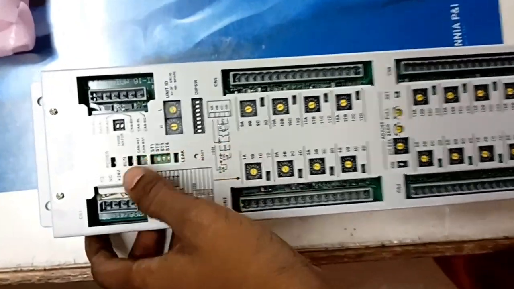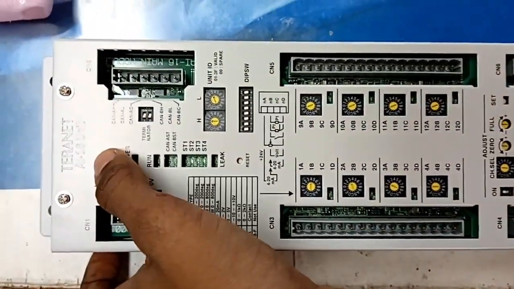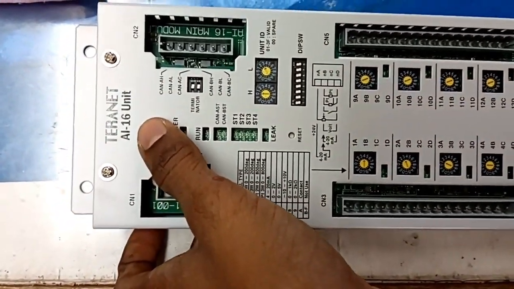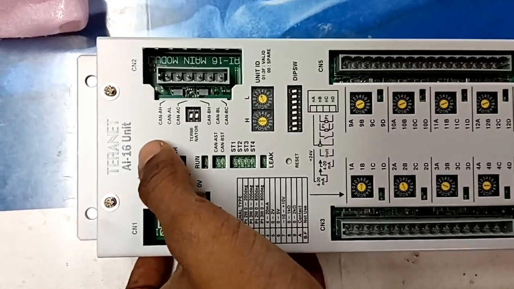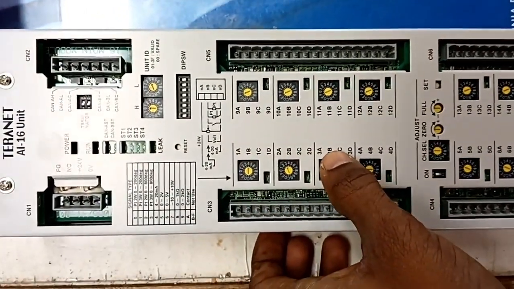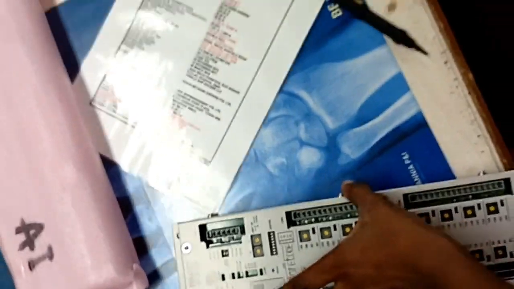I troubleshot it and found the problem was with the analog input cards in the MCP of the EGCS panel. So how I did the troubleshooting and how I declared that the AI card is the problem in the MCP panel, I'm going to discuss in this video. So first, what I did, I opened the ECC.